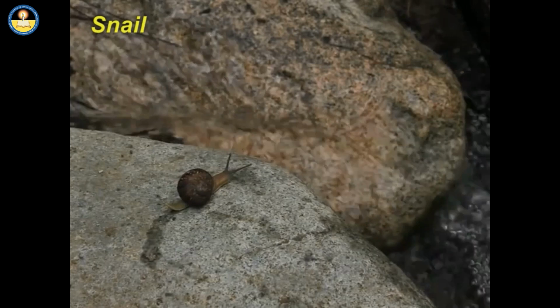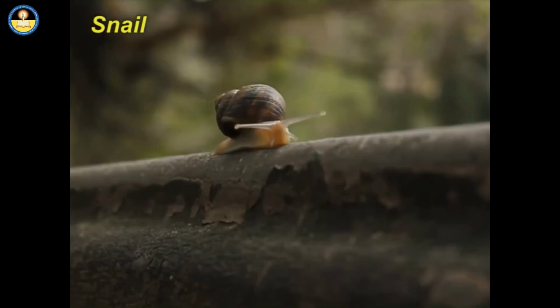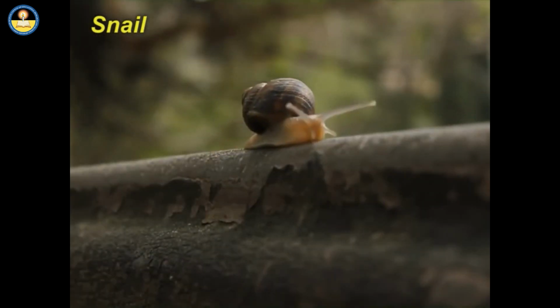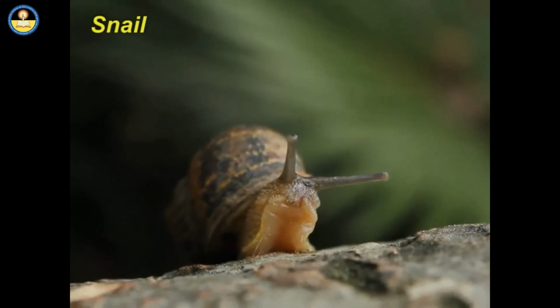Snails also practice sex change. Adults start out male, then become female after some time.